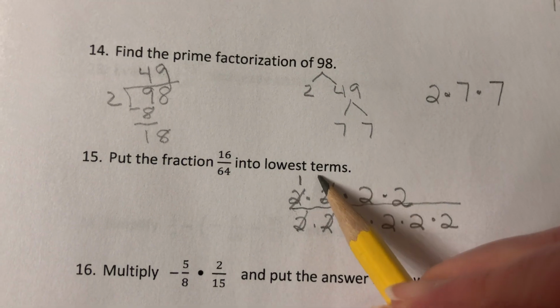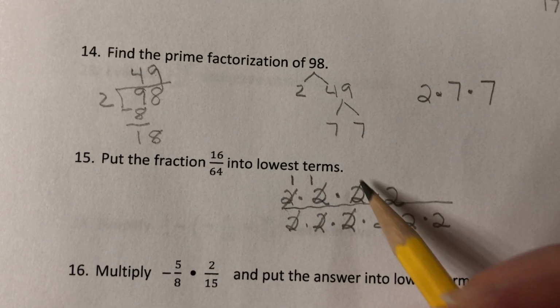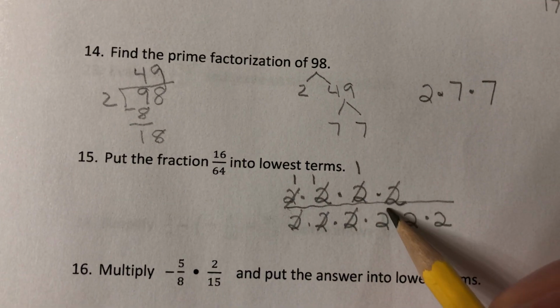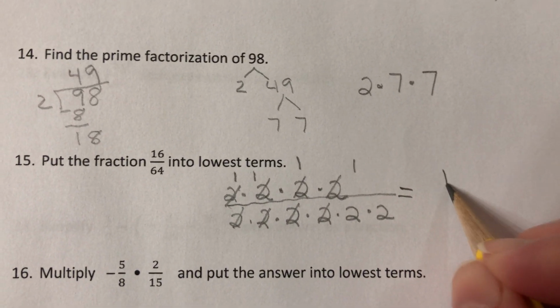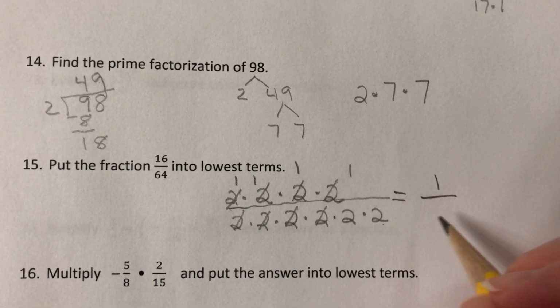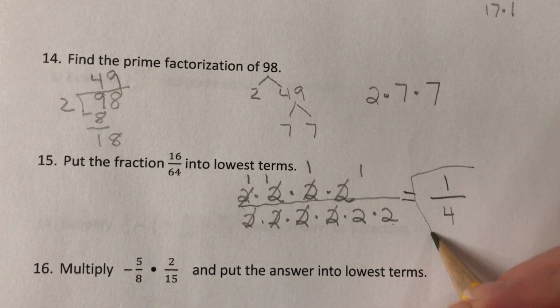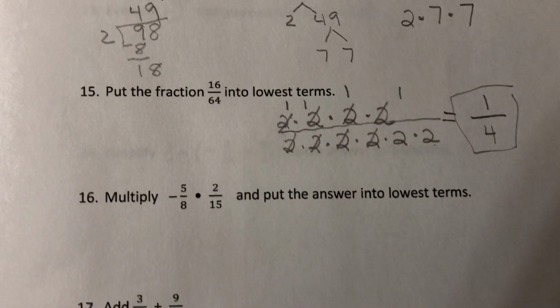The only thing left in the numerator is 1 times 1 times 1 times 1. In the denominator, 4. So my answer is 1/4.